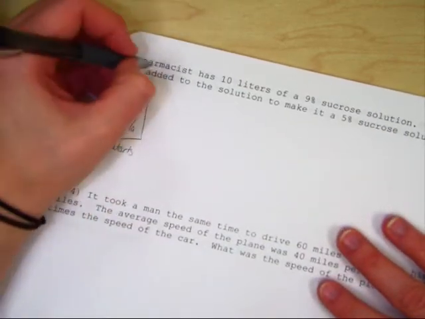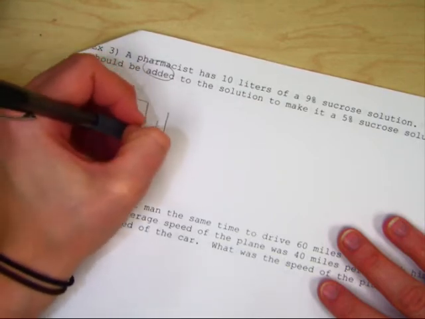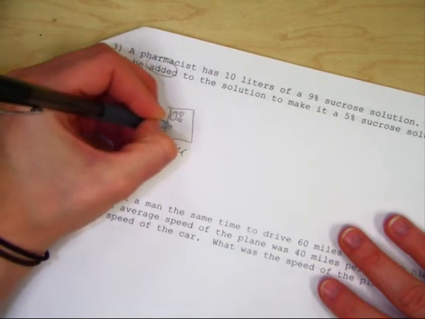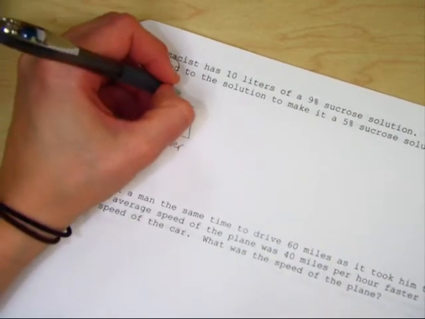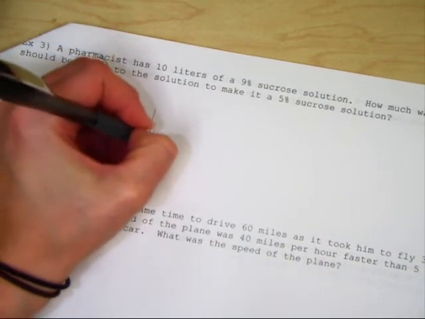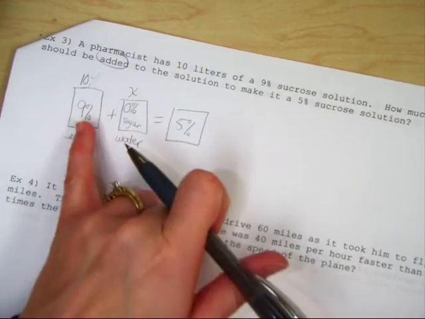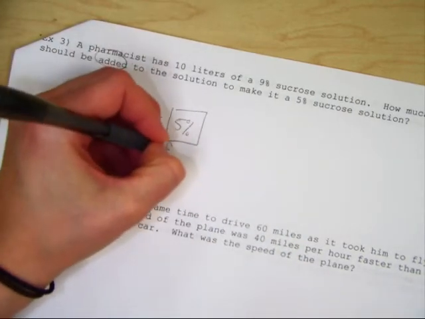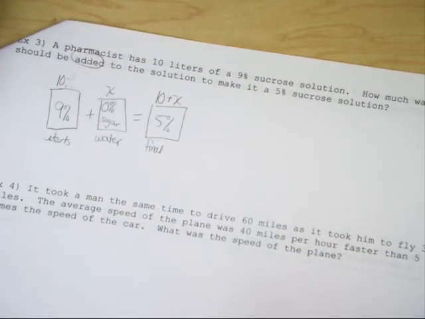Now she wants to add some, what is she adding? She's adding water. Now you should know that water has 0% sugar in it. Okay? So she adds water. So 0%, and we don't know how much. So we put X on top of it. Now we want that to equal a new amount, but this new amount is going to be 5%. And that should make sense, because if you have something and you add water, you're diluting it. We don't know how much. We just know that it's going to be 10 plus whatever X is.